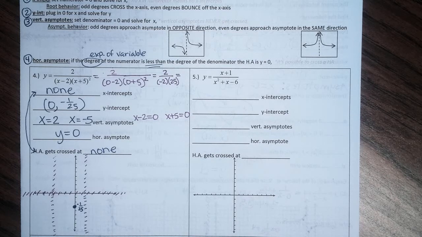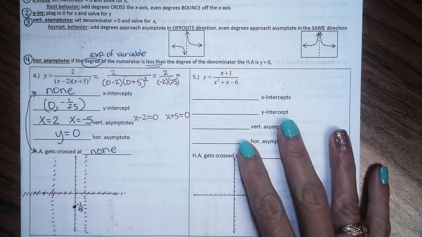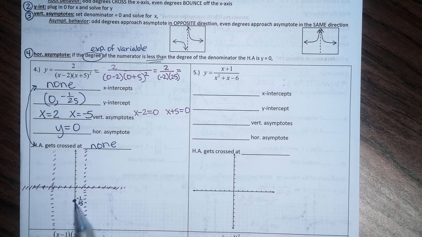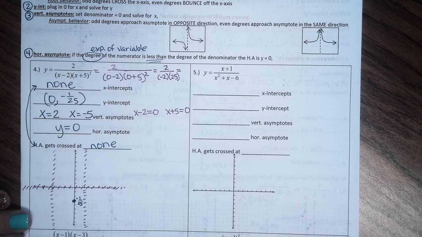And now we start graphing this function. One way I start graphing these functions is with the points that I know on the graph. The only point I know on the graph is (0, -1/25), so that's where I'm going to start. This is just a sketch, so yours doesn't have to be exactly like mine.